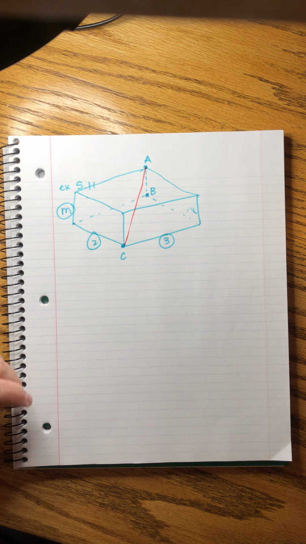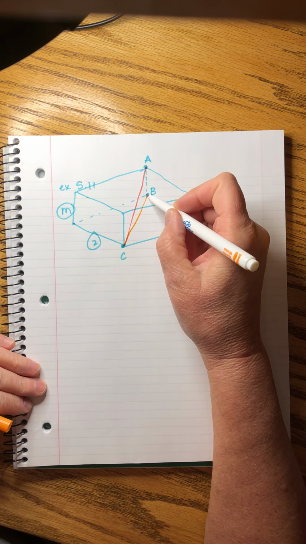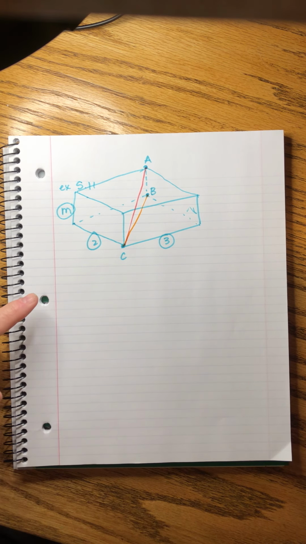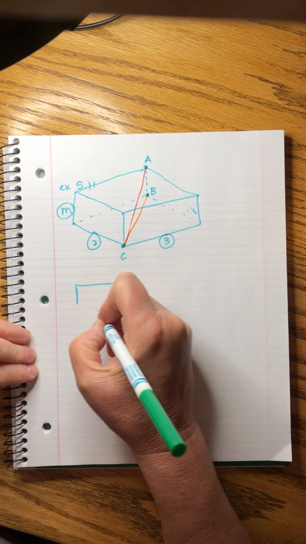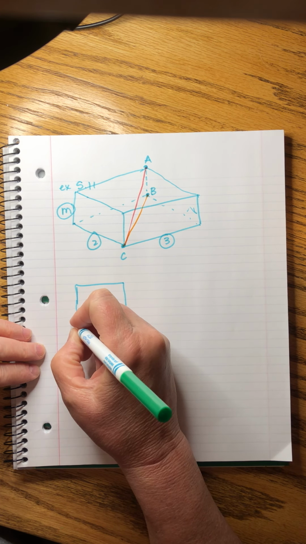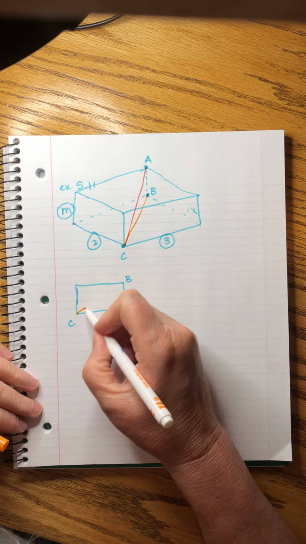And remember, the two-step is to find the shadow on the floor first. So we're going to find from C to B first. So I'm going to redraw the floor of the room just as a rectangle. This is C, this is B. This is the orange shadow that's on the floor.